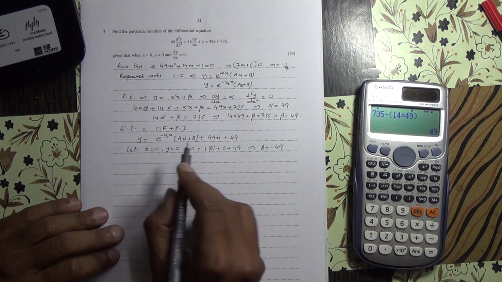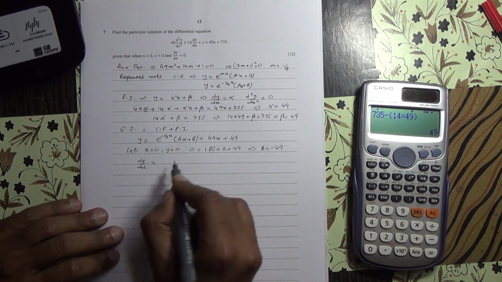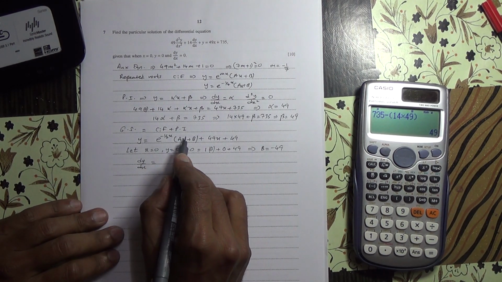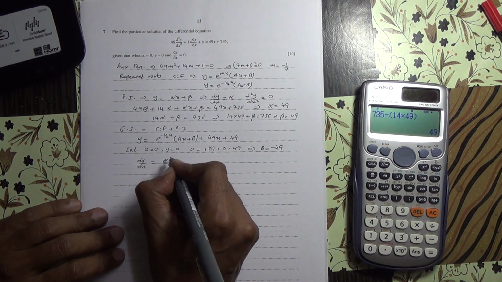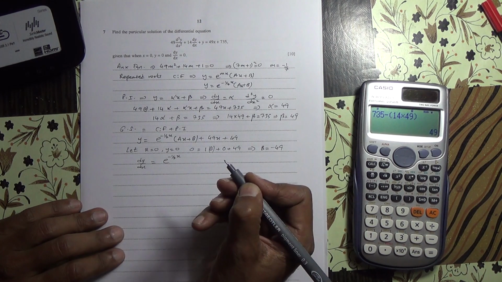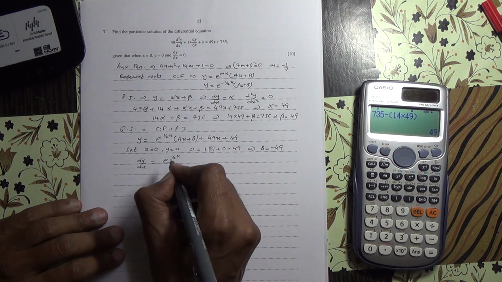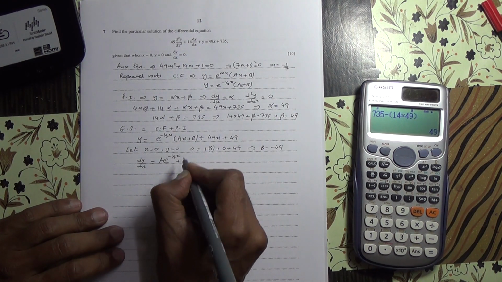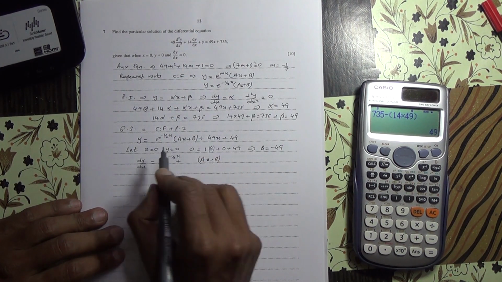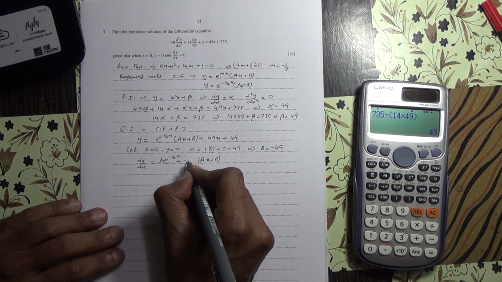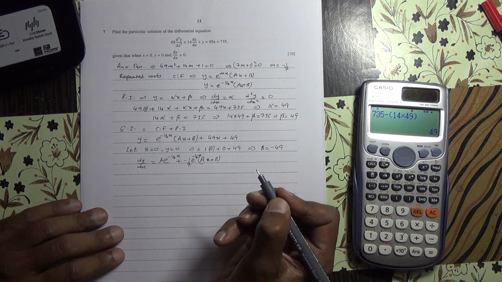Now what do we do to be able to find a? We're going to differentiate this to find dy/dx, and we can use the product rule. u is e^(-x/7), differentiating v gives a, plus v du/dx, where v is ax + b, and differentiating u gives -1/7 e^(-x/7).